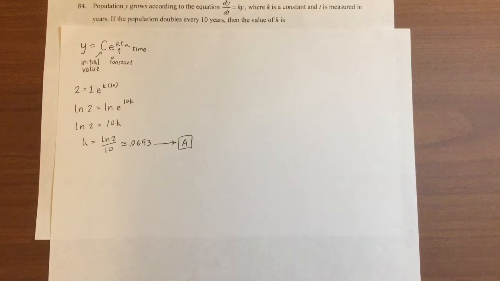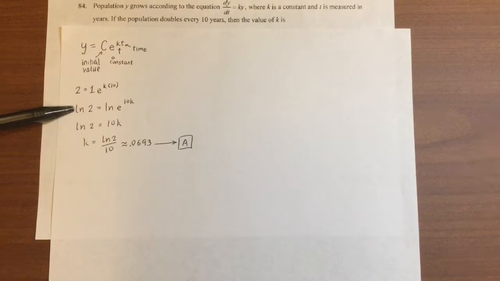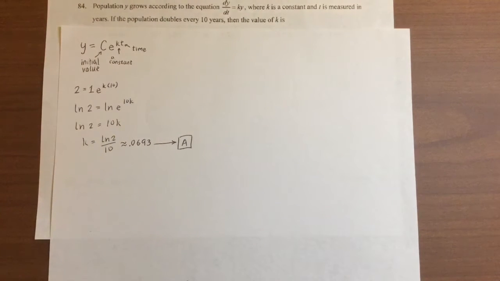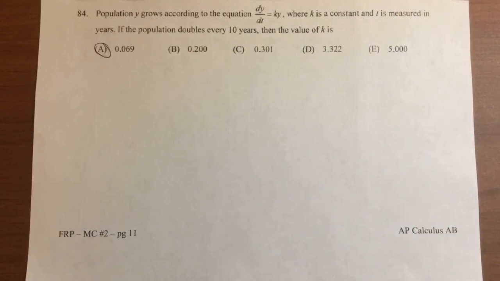In this question, given that the population doubles every 10 years, if the starting population amount is 1, then you know that in 10 years, the population is going to double, giving you 2. And since this happens every 10 years, you plug in 10 for t. Now all you have to do is solve for k. You take the natural log of both sides to get rid of the e, and you're left with ln 2 equals 10k. Then you divide both sides by 10, giving you k equals ln 2 over 10, and if you plug this into the calculator, you get approximately 0.0693. So the correct answer is A.